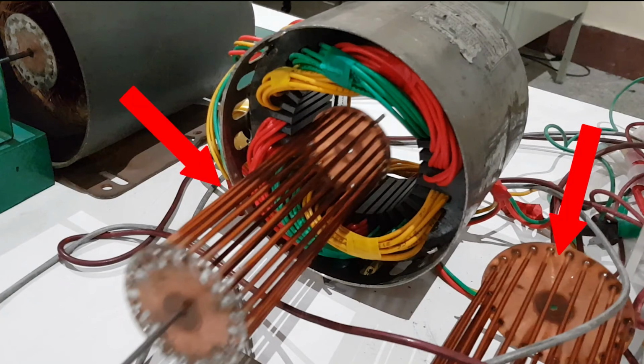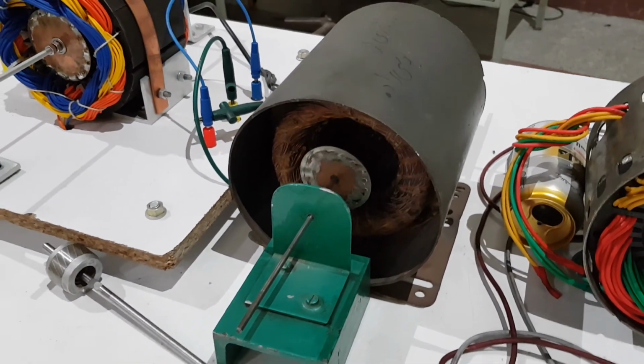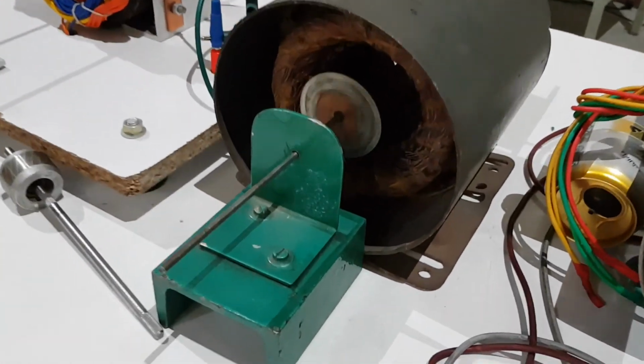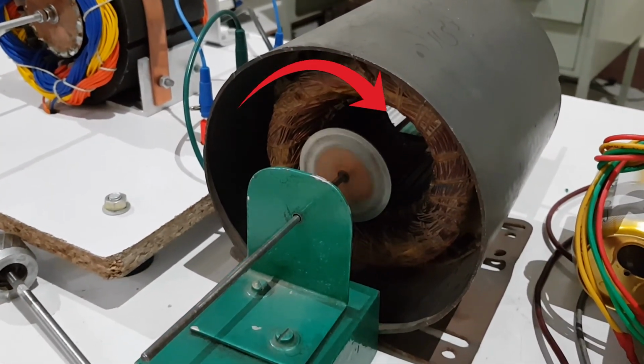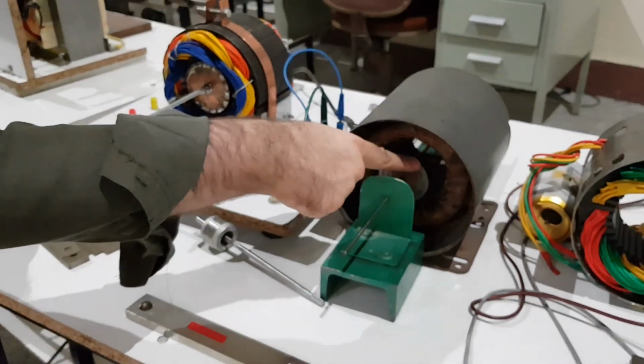Now let's test these rotors. They look more like a squirrel cage, but with another stator. Here you'll see the rotor rotating. Extra point. If you change connection of 2 phases, the rotating direction will be changed. Let's see.